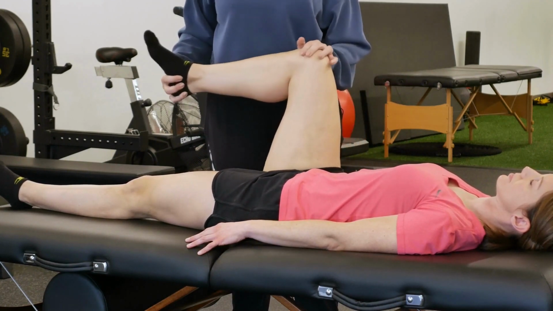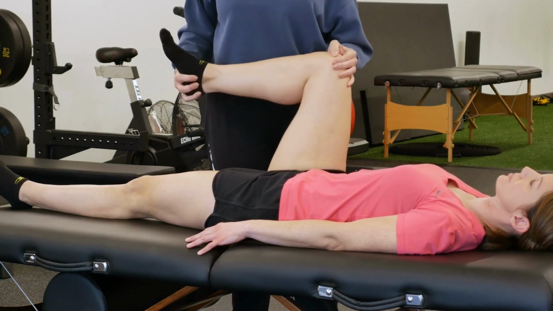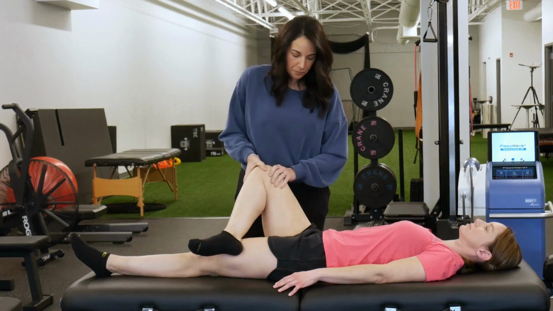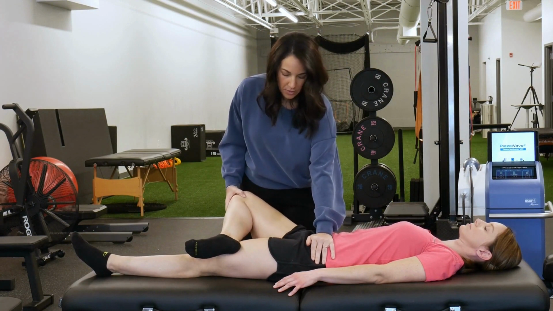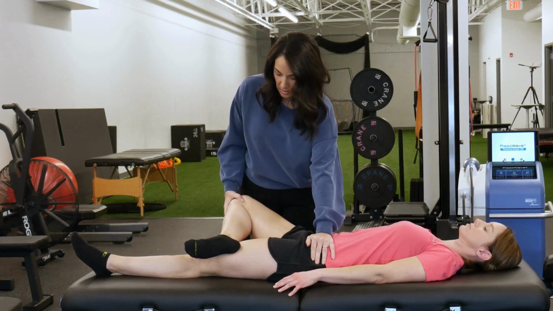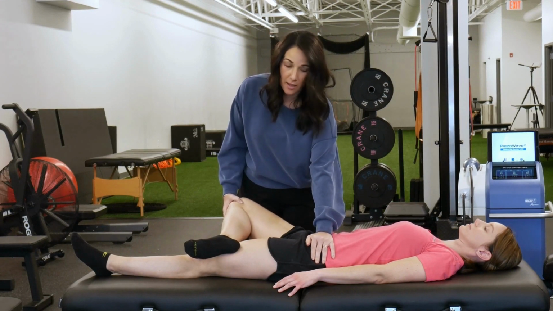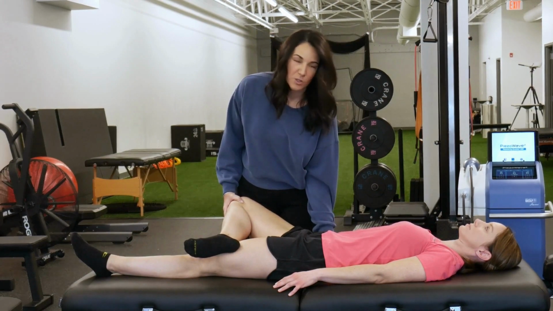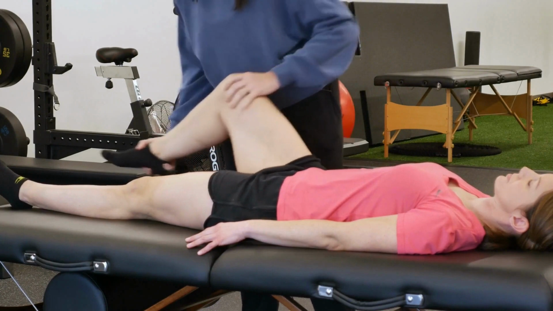Oftentimes those with intra-articular pathology will have significant pain reproduction and some mechanical symptoms with that test. And then we can come into a FABER position, where we drop the hip out into flexion, abduction, and external rotation here. Again, looking for how much mobility they have, as well as any pain reproduction in the anterior hip, in the posterior spine region, or in the SI joint. And we would repeat those tests on the other side.